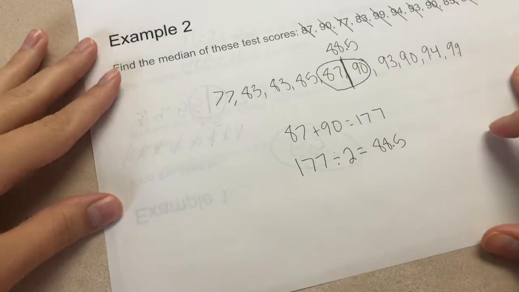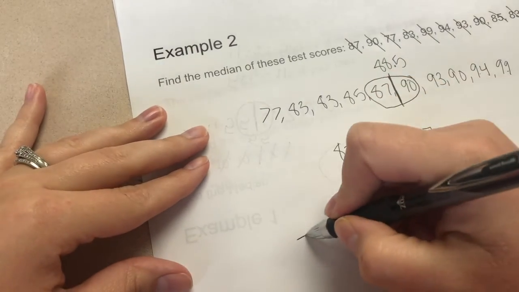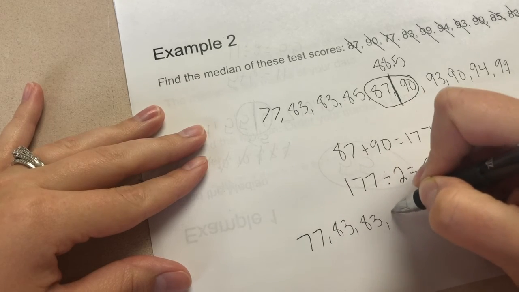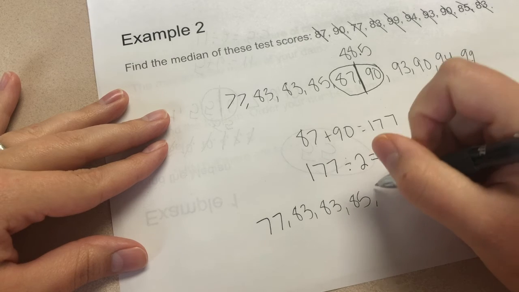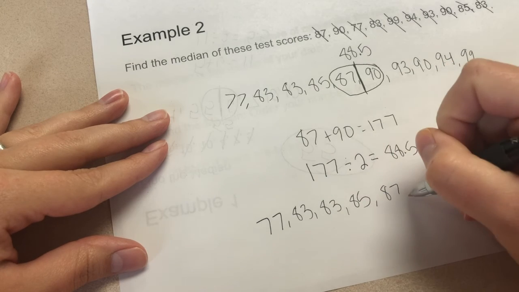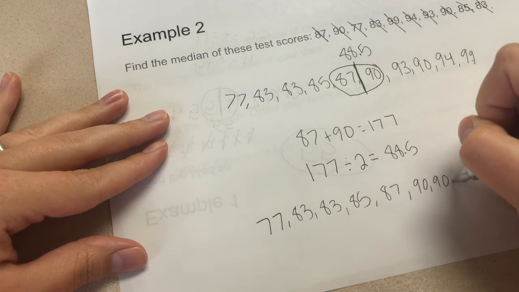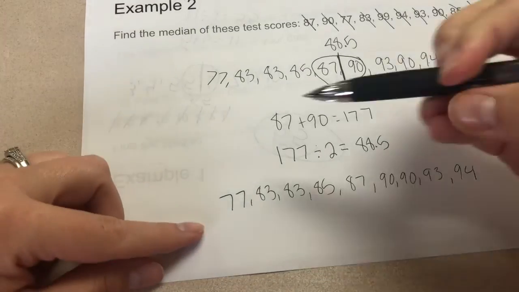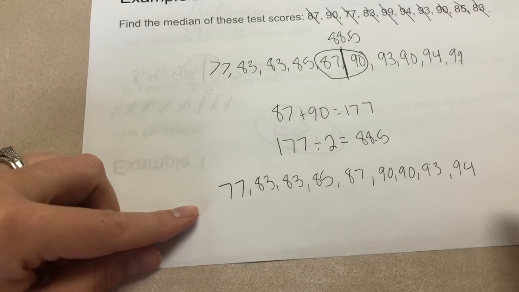Now I do want to redo this example, but I'm going to take off the last data point just to show you what happens when you have an odd amount of data points. Okay, so now I have 1, 2, 3, 4, 5, 6, 7, 8, 9 data points.